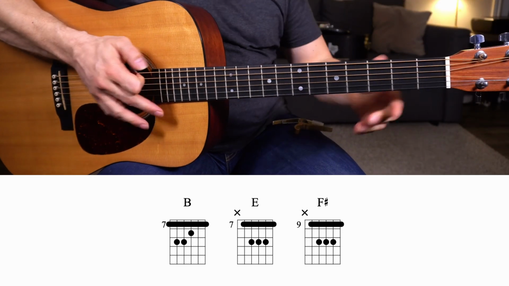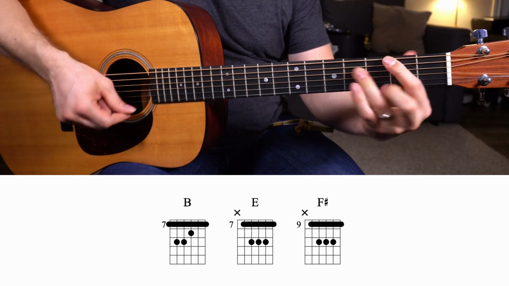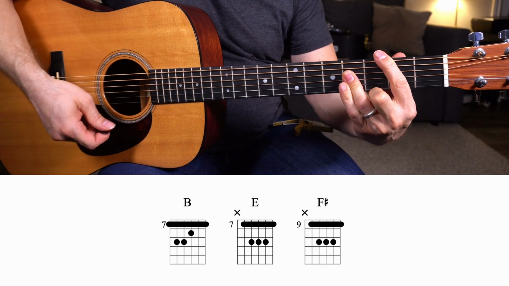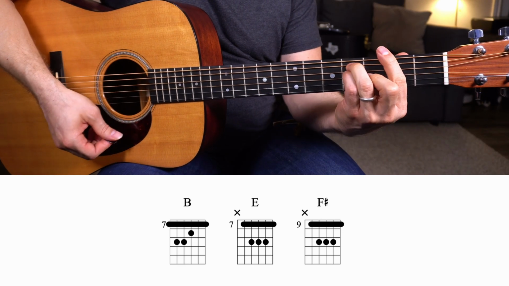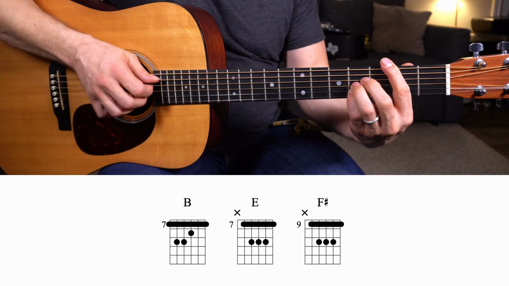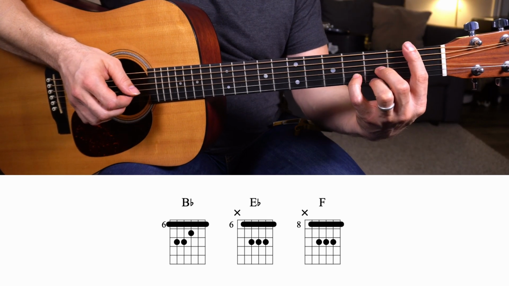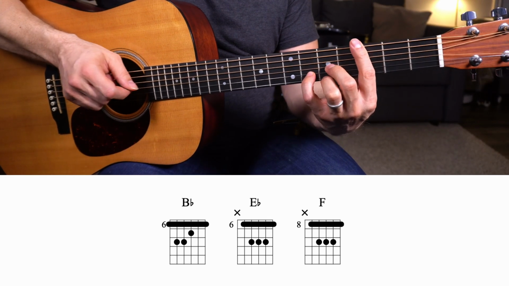Now you can think about it as playing B, E, F sharp with your bar chords, right? But it gets a little tricky when you're doing B flat because you have to end up using a couple of different chords that aren't quite so comfortable.